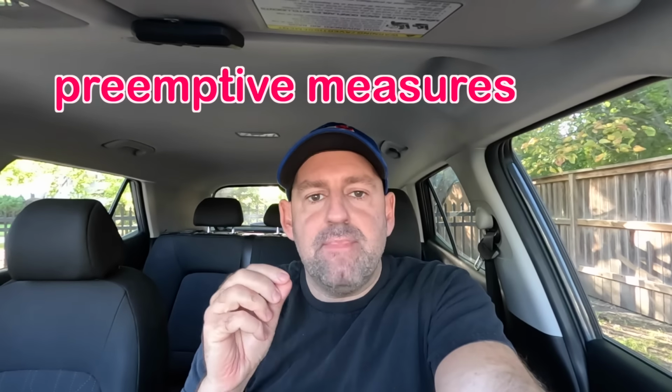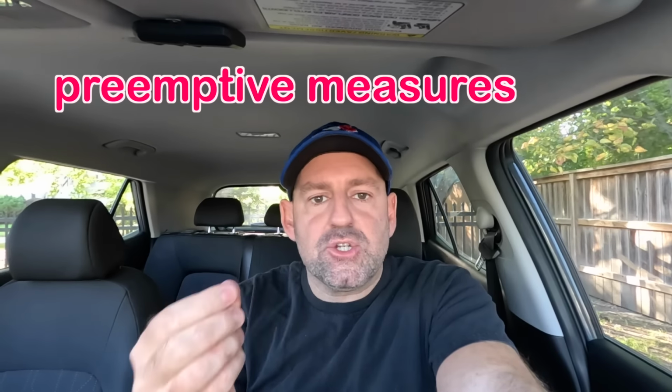Right, so we're seeing this in the world all the time now, where countries are talking about preemptive measures. Measures means the actions that you're going to take.